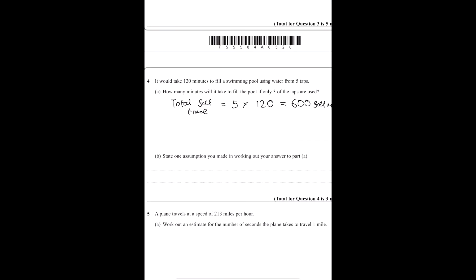We can call it fill minutes. And then if we now have 3 taps, the time for 3 taps would just be that total fill time divided by 3 taps, which would give us 200 minutes.